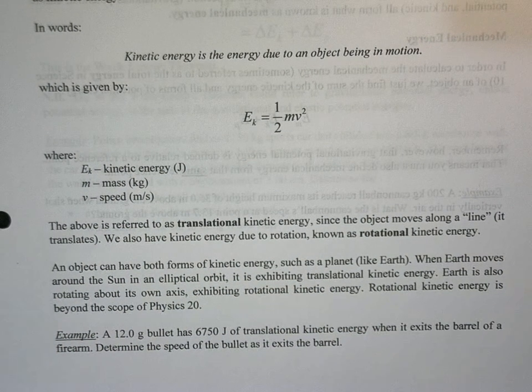per second. So what we're looking at specifically though is this thing called translational kinetic energy. Since we're looking at an object moving along a line from point A to point B, there's also this thing called rotational kinetic energy. So as an object spins, it has kinetic energy associated with that. And there are objects that can have both.